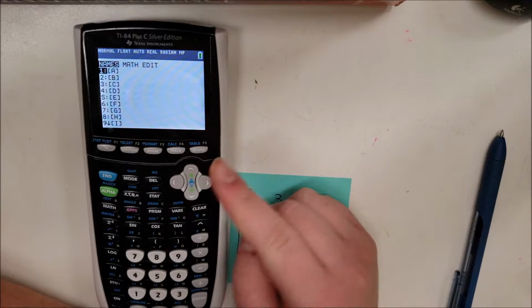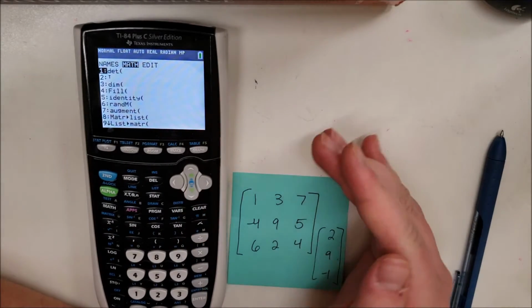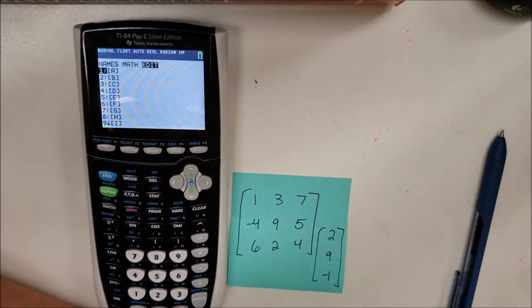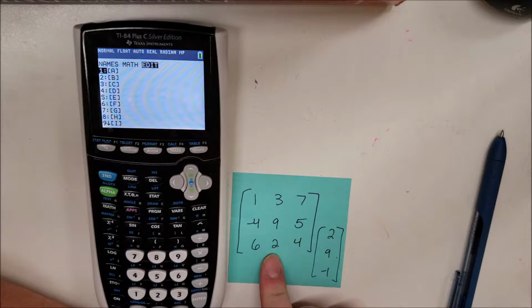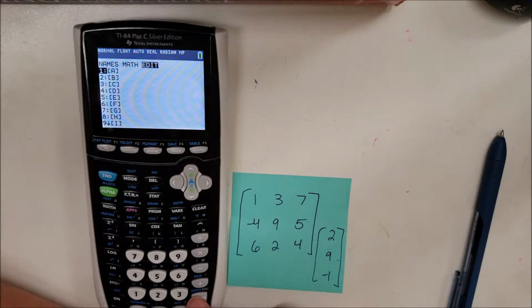You see that you've got three pieces to it. The names, which we're going to use when we want to actually use the matrices. Math, we really don't use too much in here. And then edit. This is the place we need to come first to be able to actually put a matrix into our calculator to then be able to use it. So I'm going to start with my 3x3 matrix, and I'm going to input that as matrix A. So I'm going to make sure that I've got that highlighted under the edit menu and then press enter.